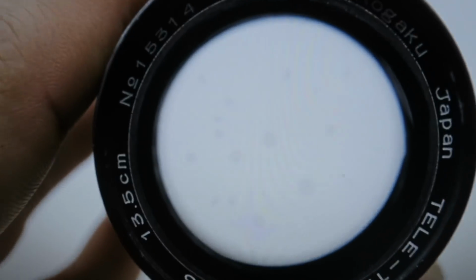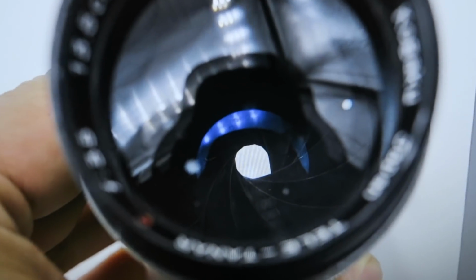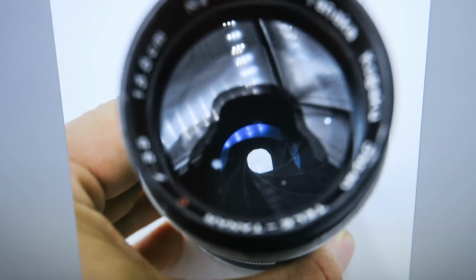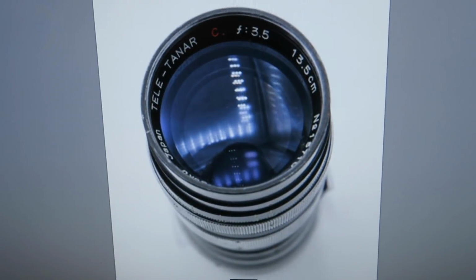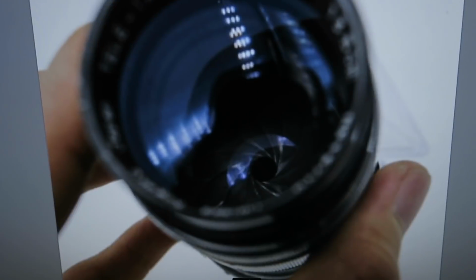As well as... no, that's the same one, but that's not the focus shot on the next one there. It also has an off center aperture there. One of the blades is not aligned correctly. Pretty easy to fix by somebody who knows what they're doing, but otherwise kind of annoying. Okay, here's the other one here.